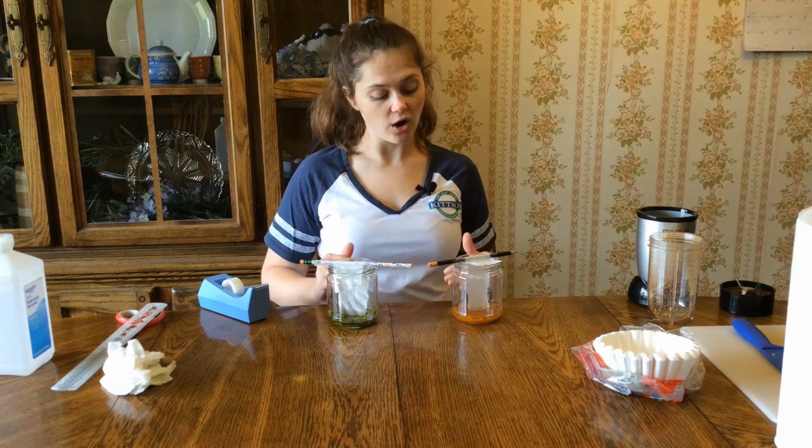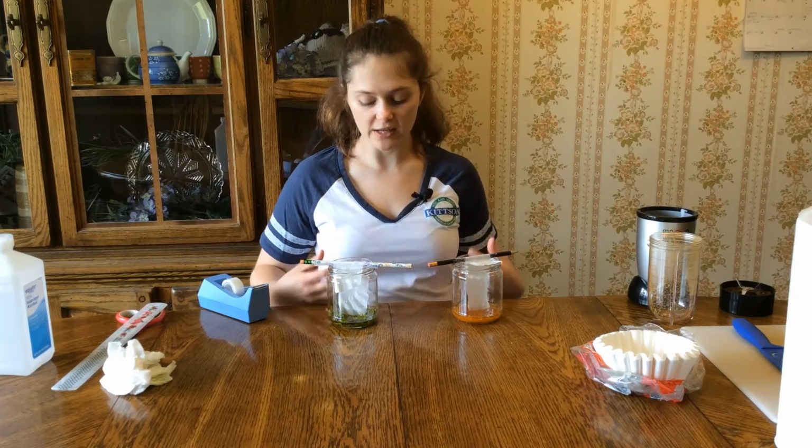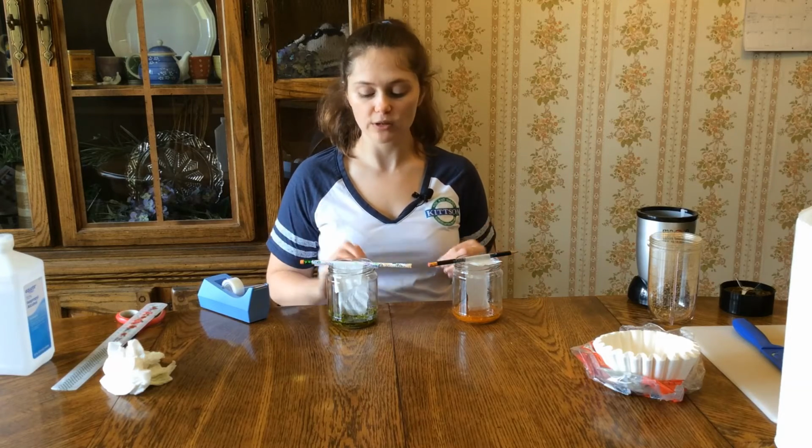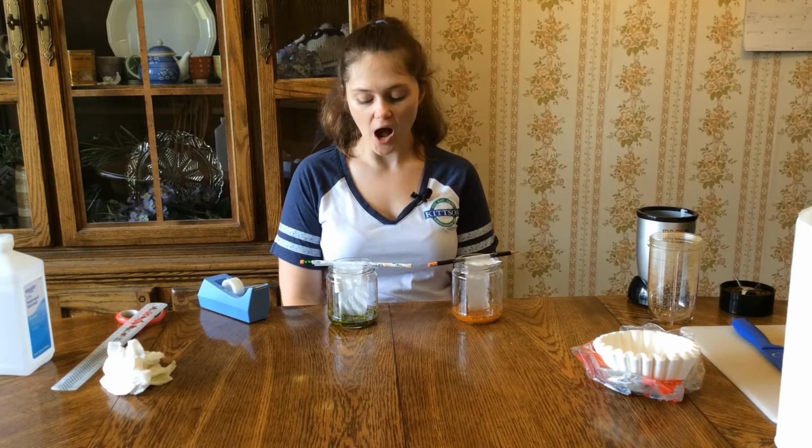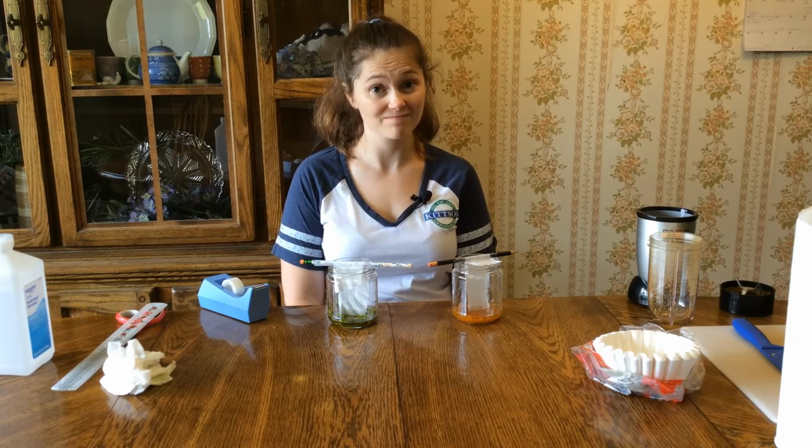What we're waiting for is for the alcohol to wick about halfway up the filters and for the color in the leaves or the pigments to be released onto the filter paper. So once you see that, then you can take your filter papers out of the jars and lay them on some paper towels to dry.